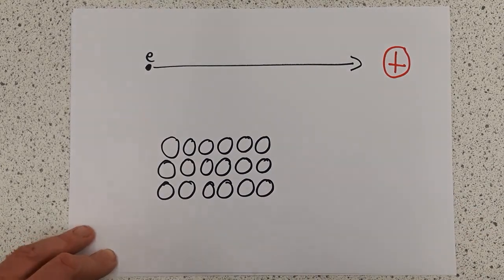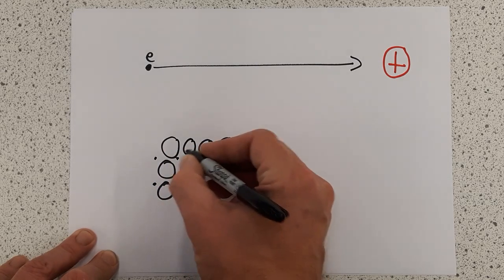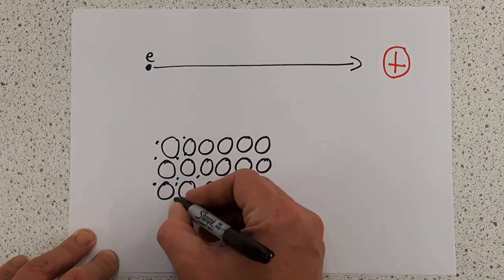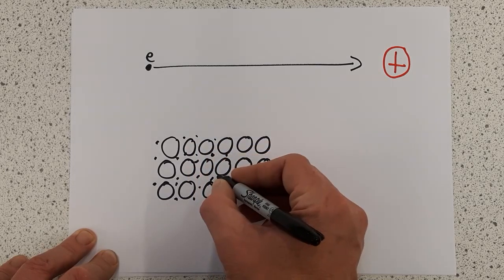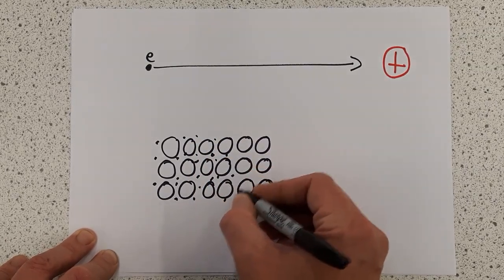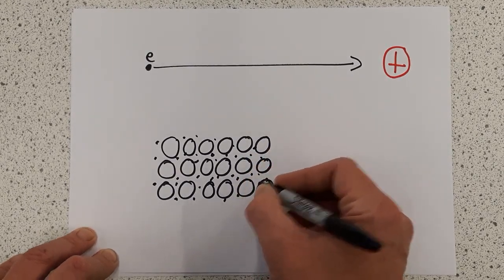On its most simple level, these electrons, which are in the gaps, cannot just zoom down to the other end of the wire because they will encounter the positive ions.